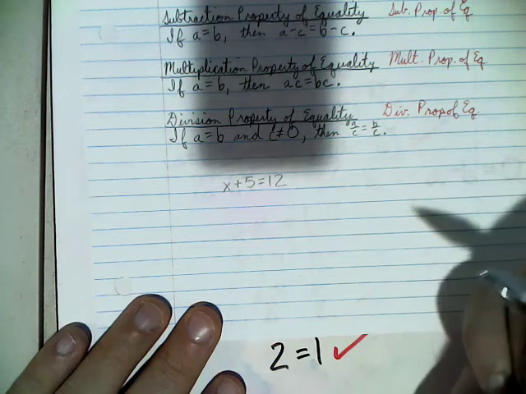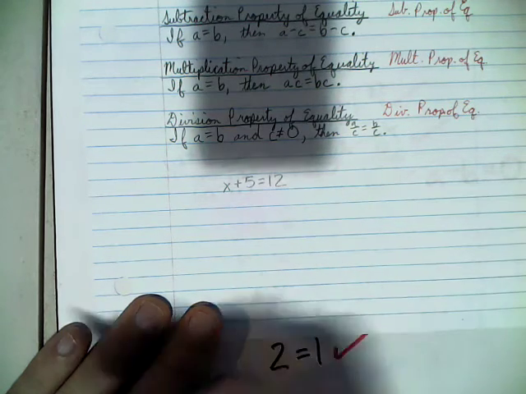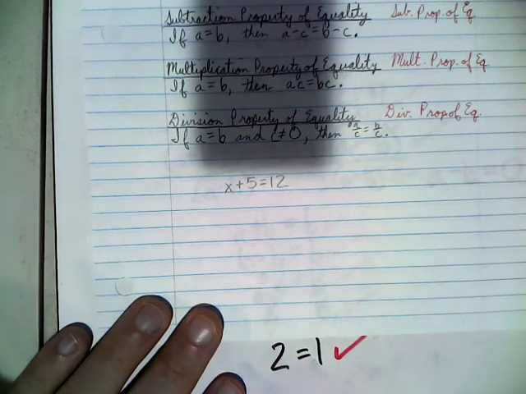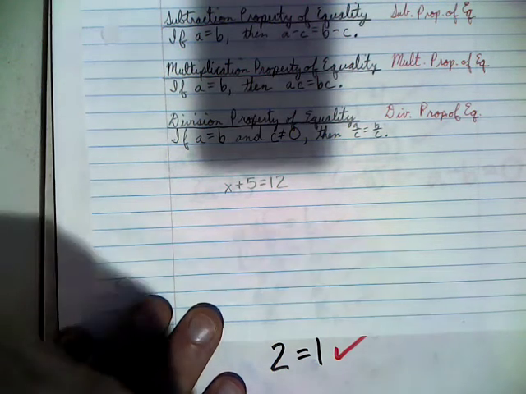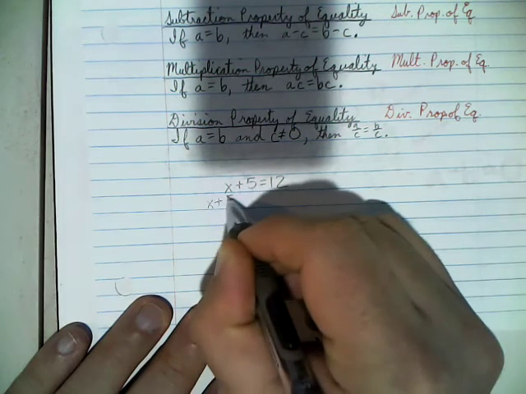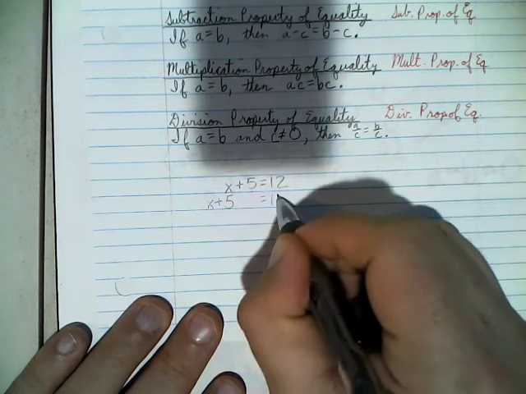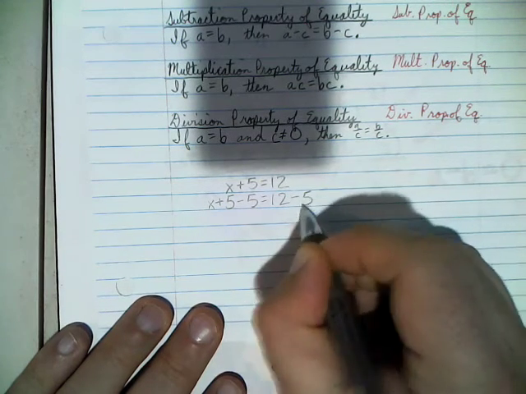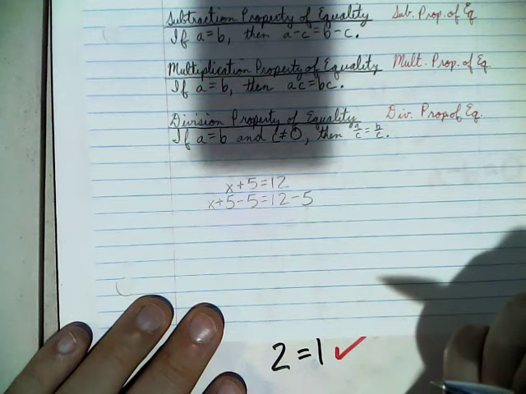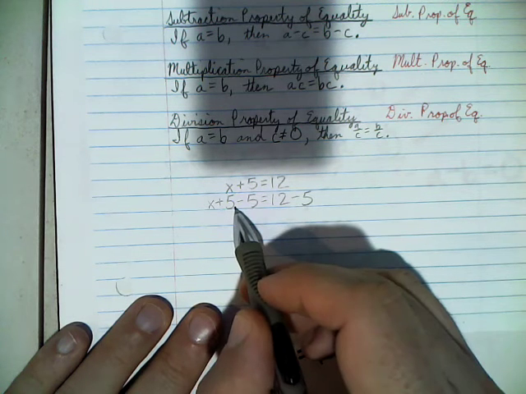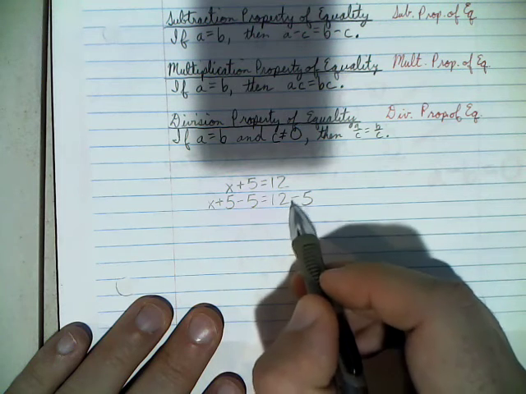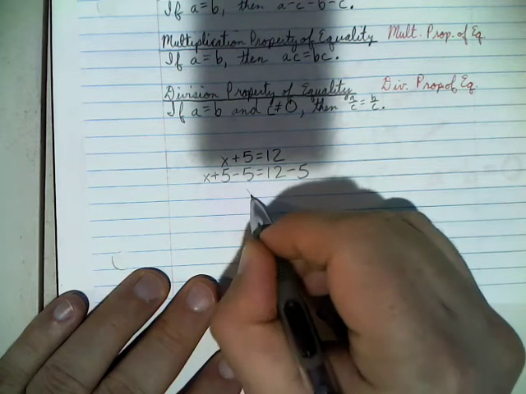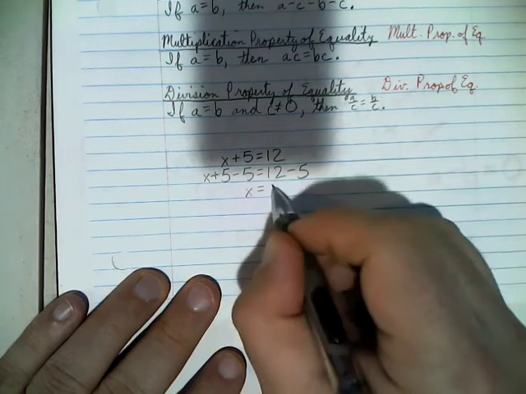So if we want to solve this then, I want to get x all by itself. That's what it means to solve this, to isolate that x, get it by itself. So to isolate it, since it's a plus 5, we do the inverse operation. We use the subtraction property of equality and say I can take the left side and the right side, and I can subtract them by the same number, and it will still be equal. So the left side minus 5 and the right side minus 5. And so that plus 5 minus 5 cancels each other out, and we're left with just x. And then 12 minus 5 is 7.